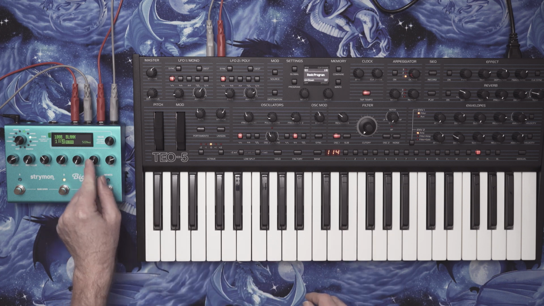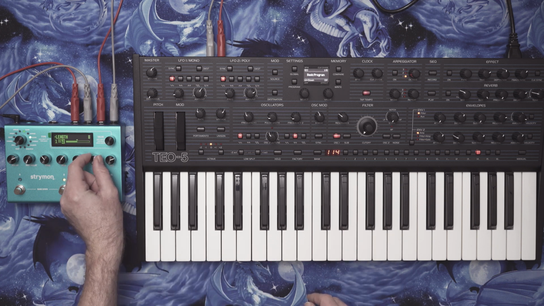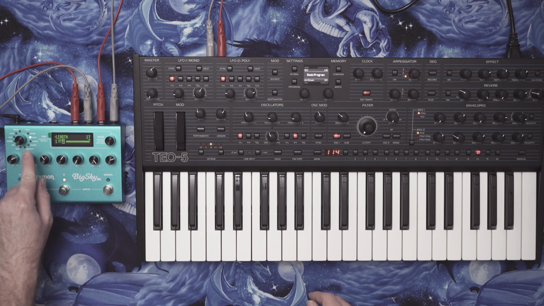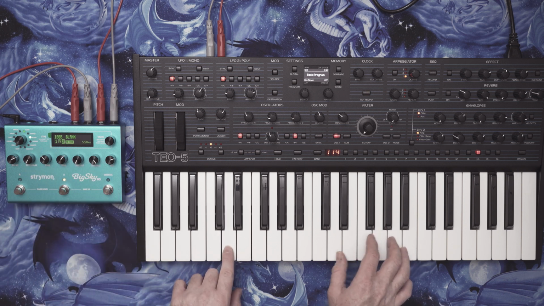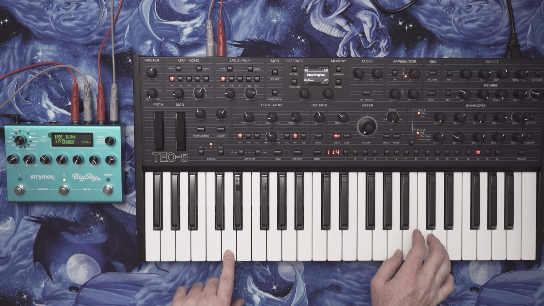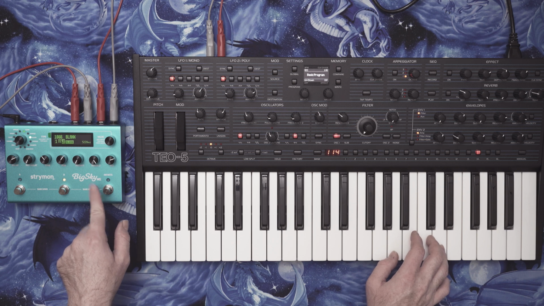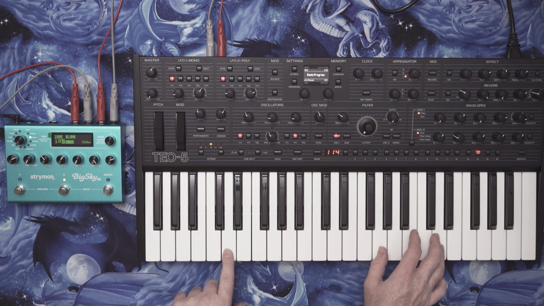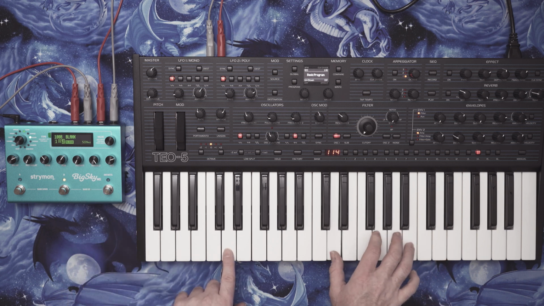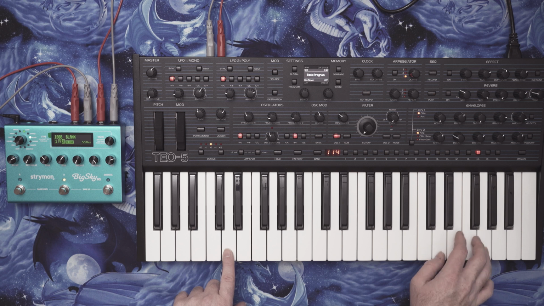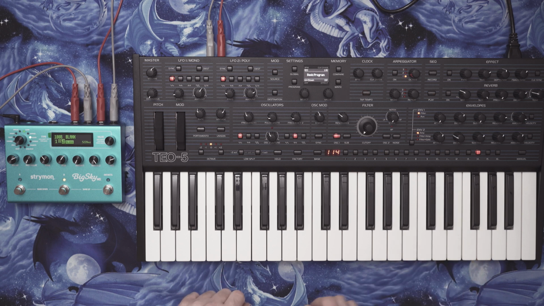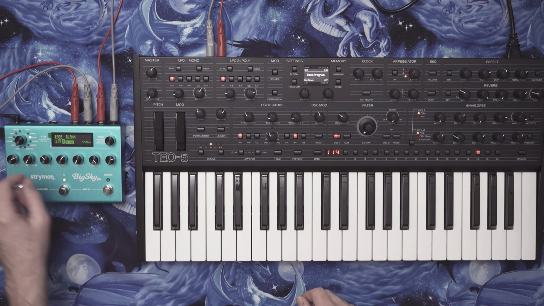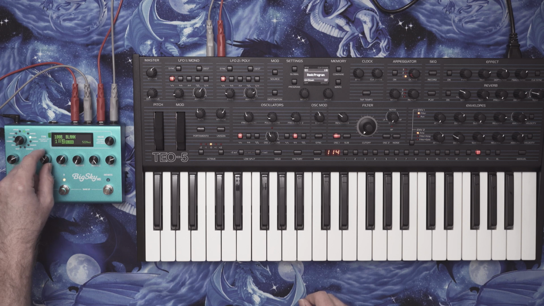And what we want to do in this algorithm, we want to turn the length all the way up. So we're in the bloom, parameter 2 is length. By default, I believe, no, I'm pretty sure you can change what they do in your patch. All right. So what we want to do here in the bloom algorithm is bring the tone down a little.